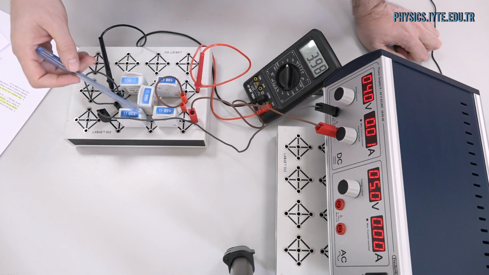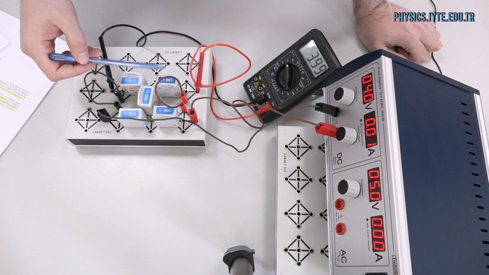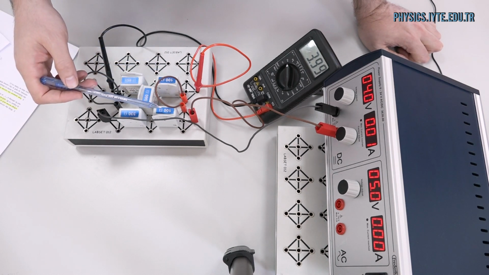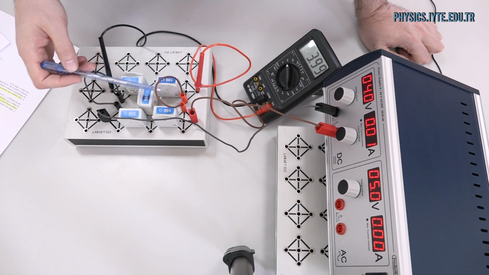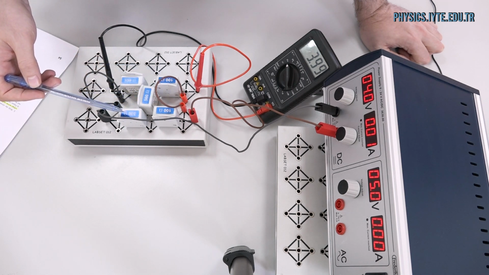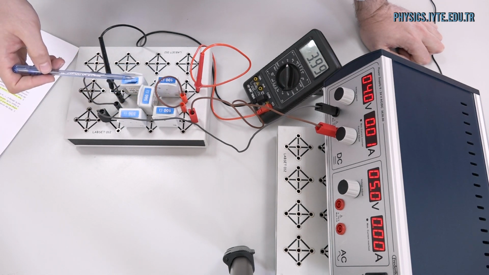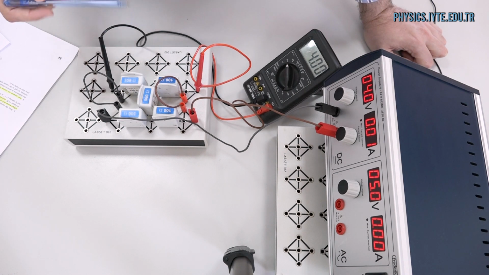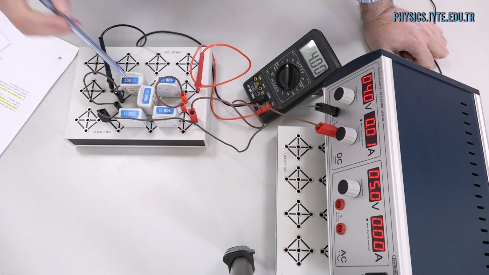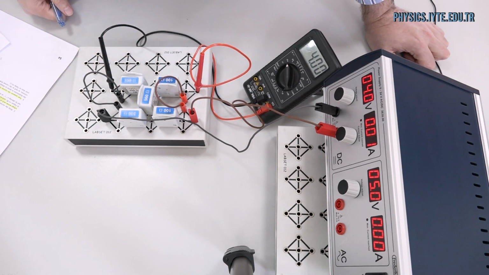When the ratio of this resistor to this resistor and the ratio of this resistance to this resistance equal each other, we see zero current or zero voltage drop across this bridge resistor.